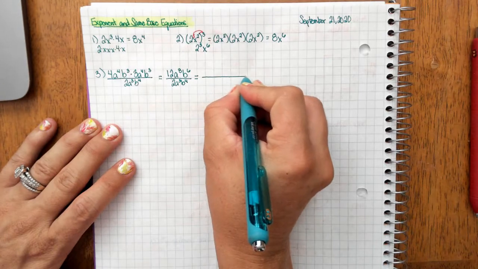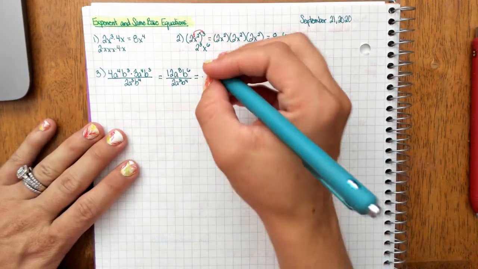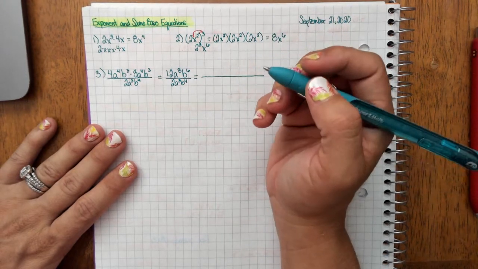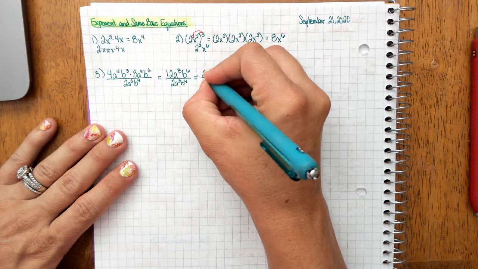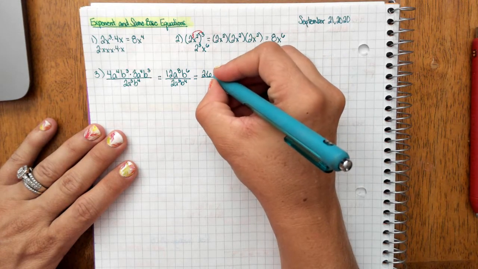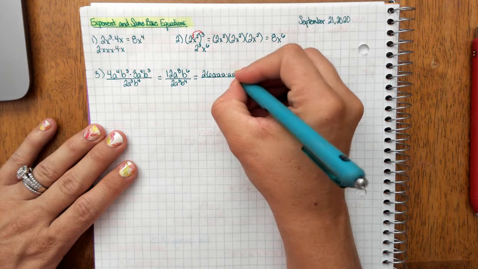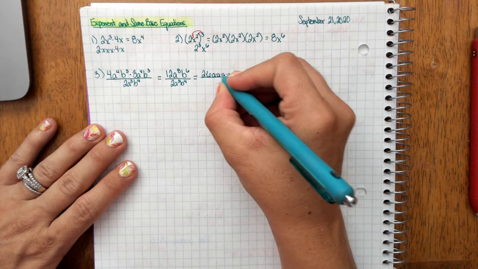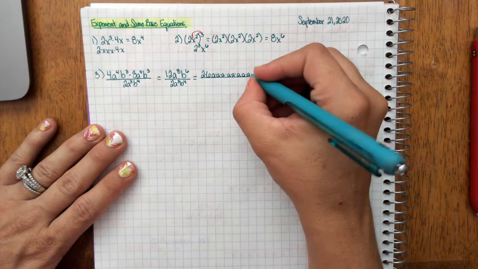As a reminder, what this looks like written out, and I'm not going to do this on all of them. 12 is equivalent to 2 times 6. A to the 8th is 8 a's. And then 6 b's.